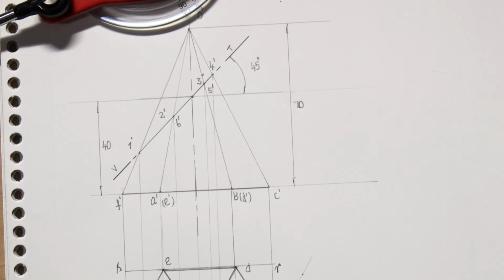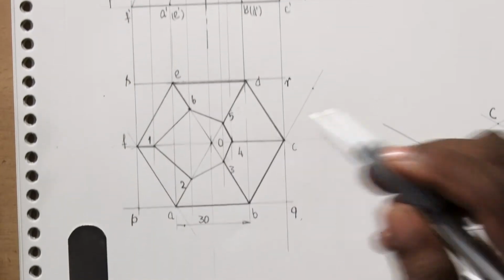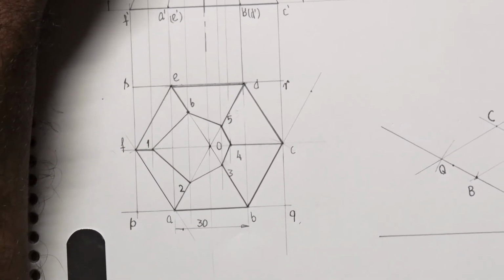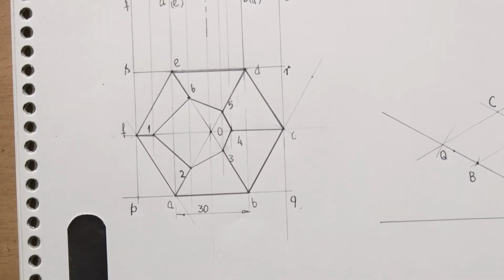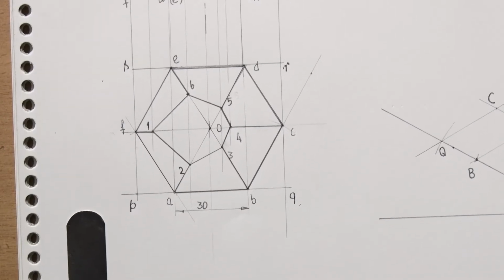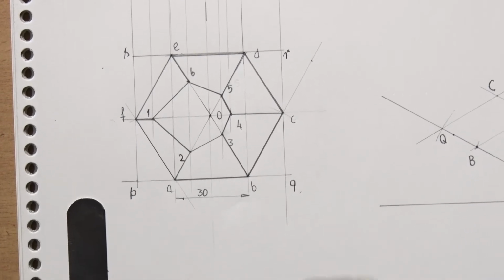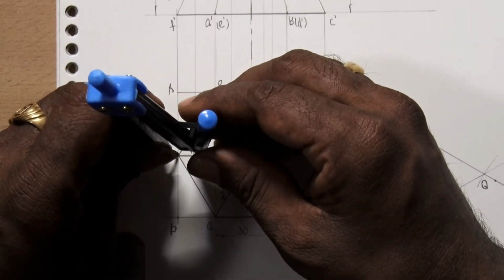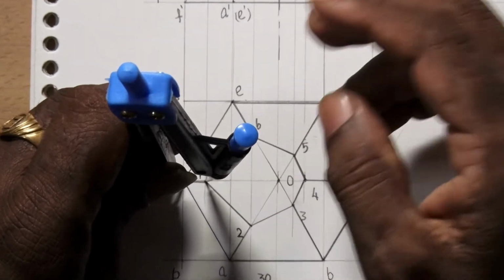So now we have the location of 1 which is exactly at the center line. So now we find out the center F. So on the F line we take this small distance and we offset.